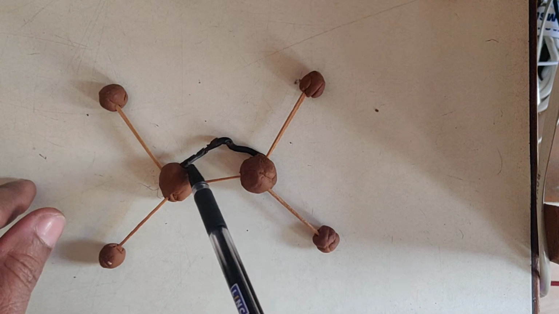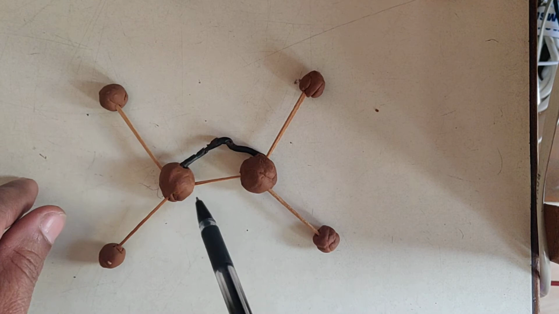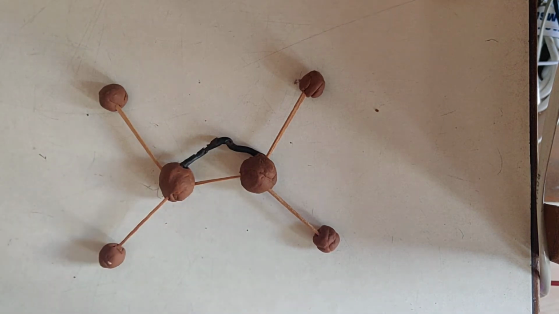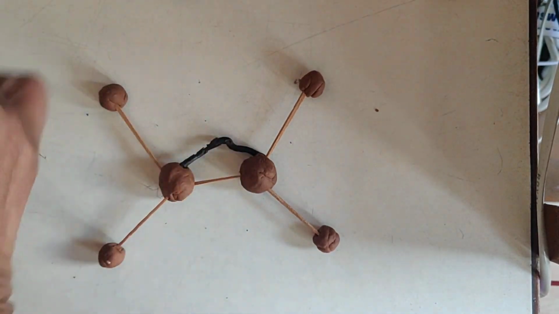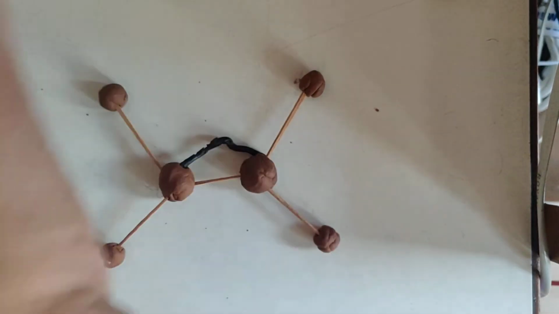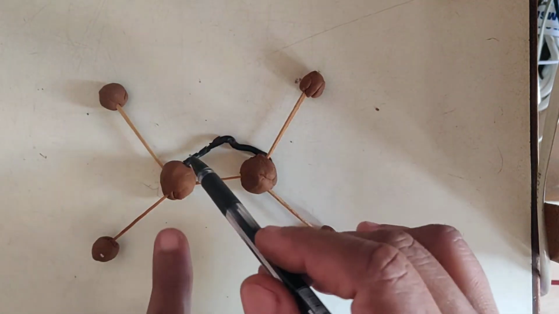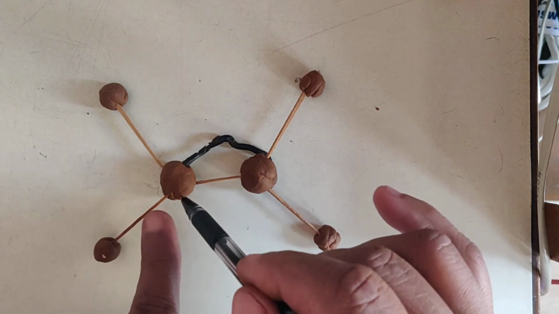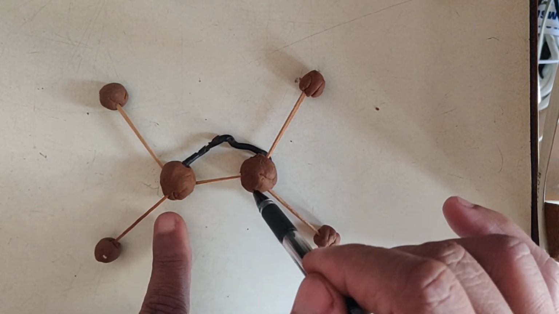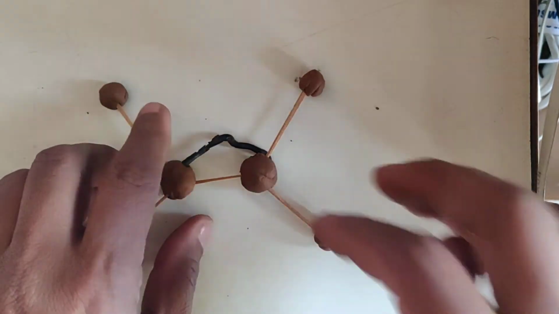What I am trying to show is one set of lobes above the plane and one set of lobes below the plane you will have. I am unable to show the other thing. Anyway, try to think it yourself. This is the p orbitals above the plane, p orbitals below the plane. There will be one pi bond cloud I can show here, and one cloud I can show it here. Now here this is a planar structure.